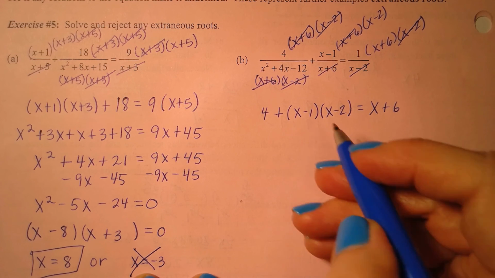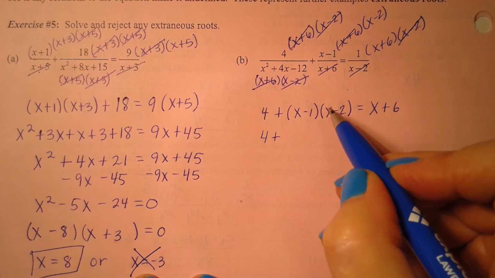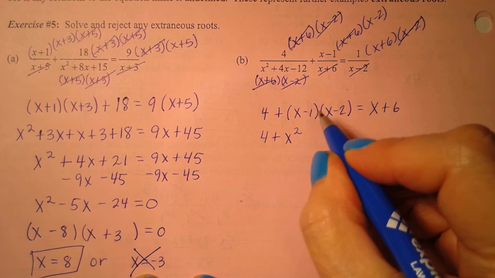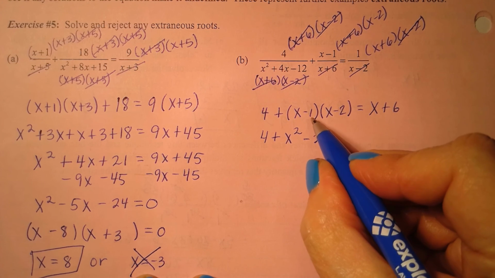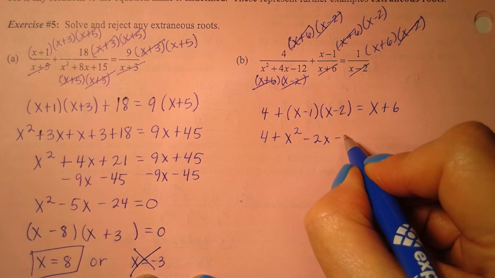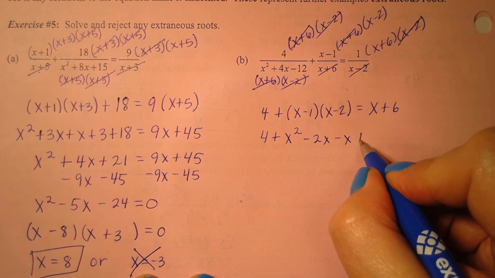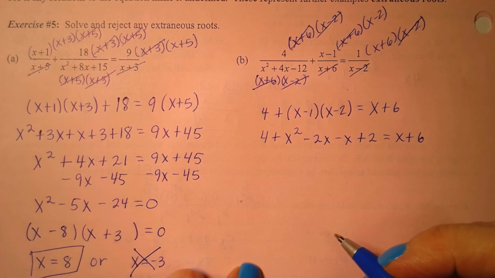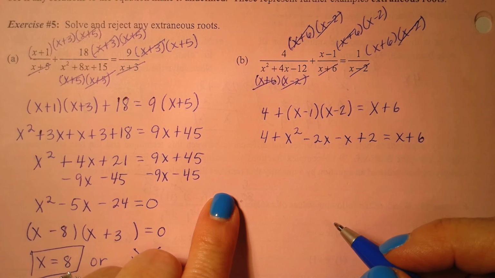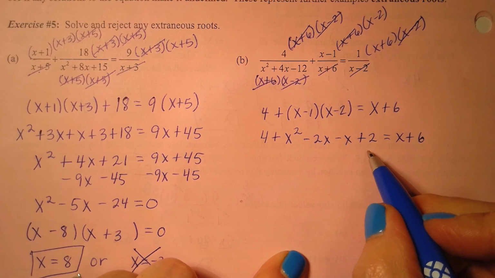Now let's simplify the left-hand side of the equation. X times x is x squared. X times negative 2 is negative 2x. Negative 1 times x is negative x. And negative 1 times negative 2 is a positive 2. Let's combine like terms on the left-hand side.